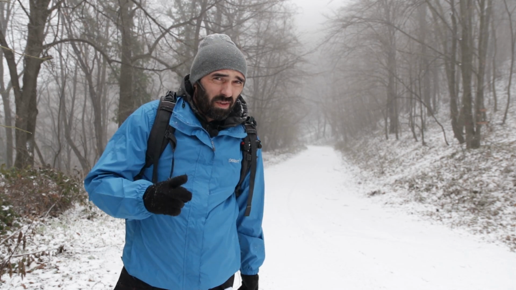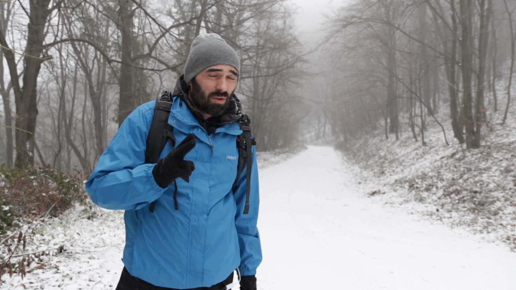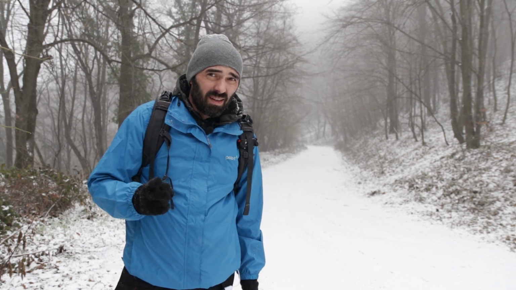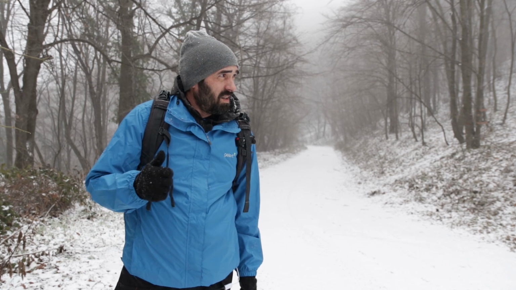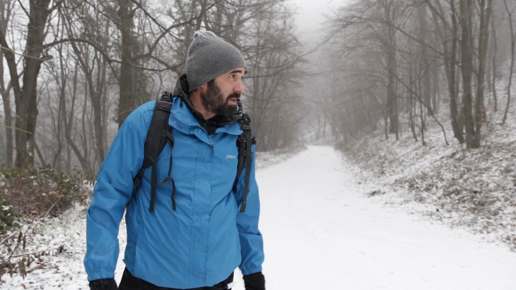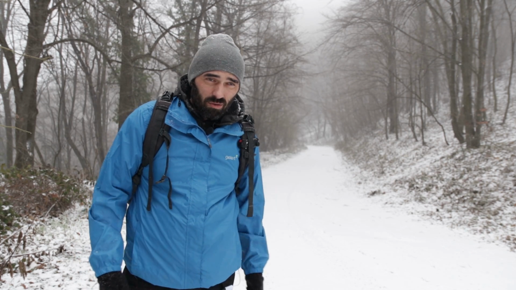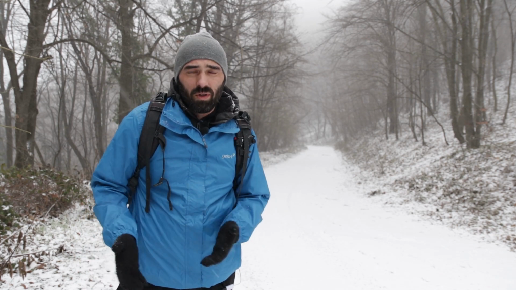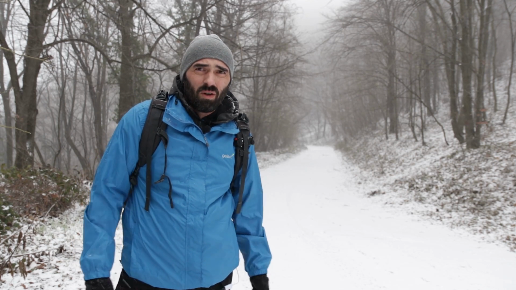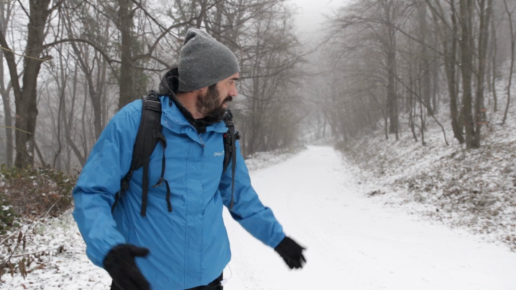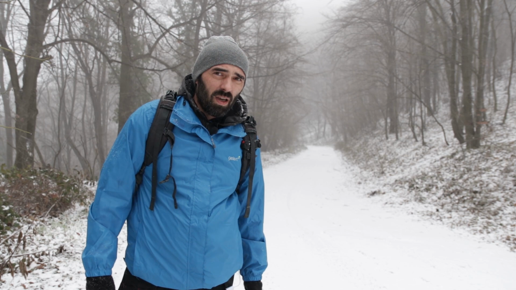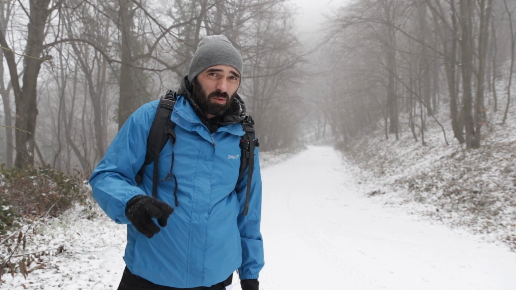So there are two different things that your camera is going to struggle with. First one is white balance. Second one is exposure. The white balance, because snow is white and it's going to reflect everything that is above it. So basically, if you have a blue sky, you're going to end up with blue snow in your photos. And if it's gray like this and it's fog, then you're going to just have gray snow.